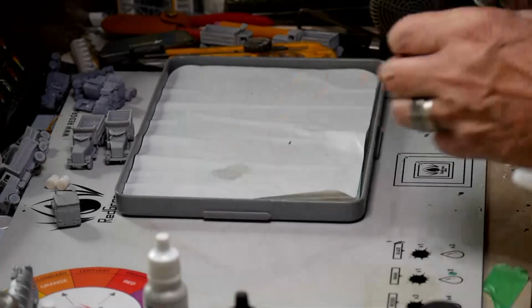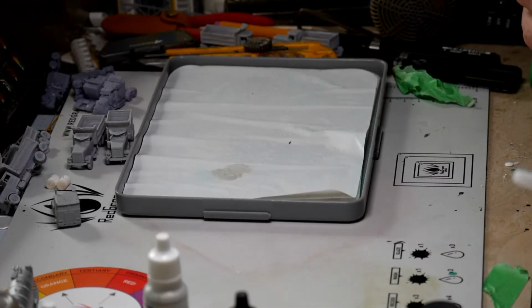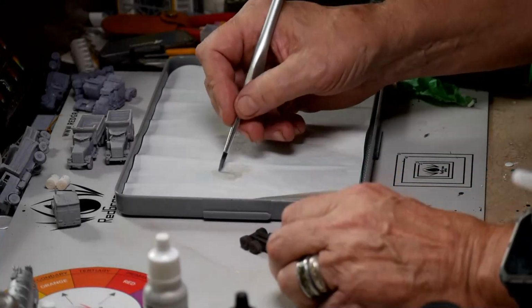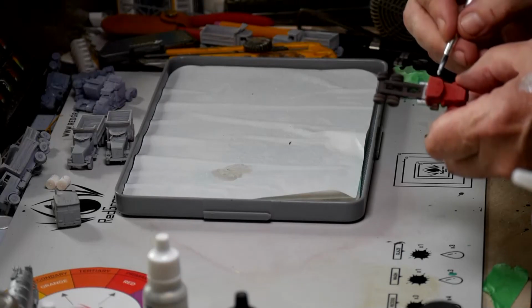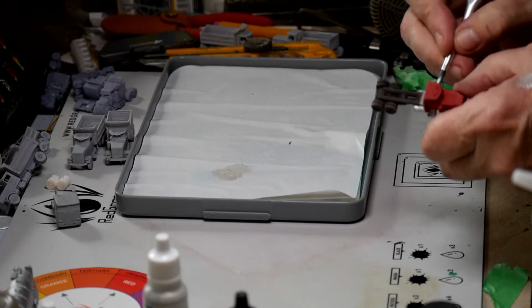The next thing to paint is the steps going up to the cab. Again, a small brush and lots of care.